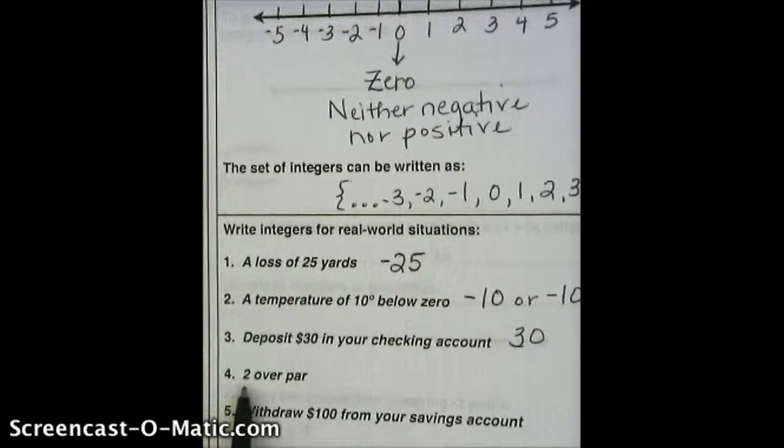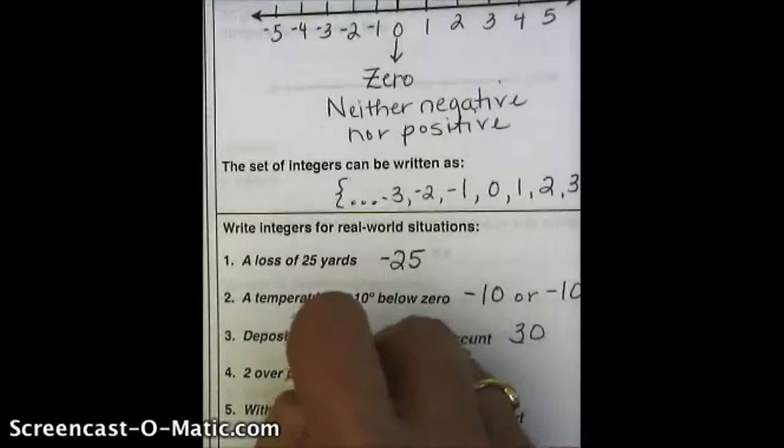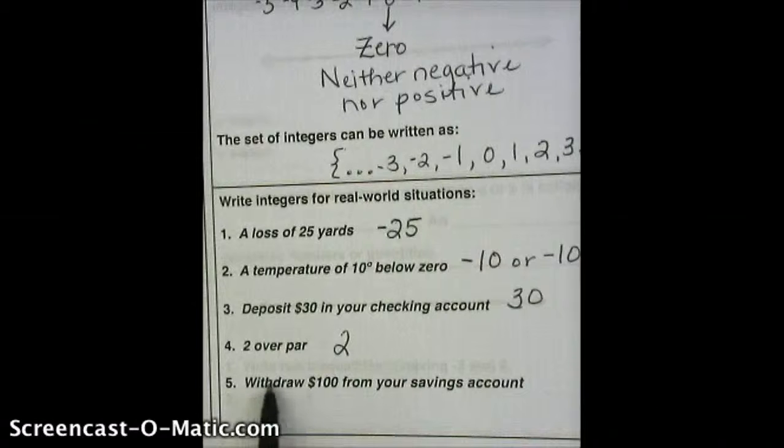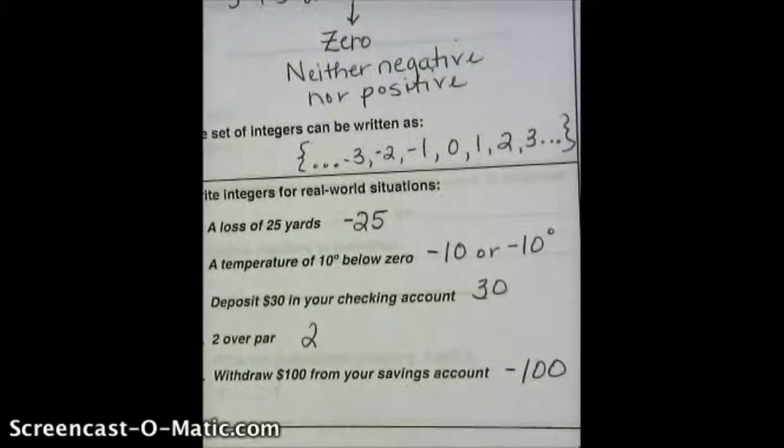Number 4 is something from golf. If you are 2 over par, they consider 0 to be even. So 2 over par means that you are positive 2. And number 5, if you withdraw $100 from your savings account, then you take 100 out, so we're going to have negative 100.